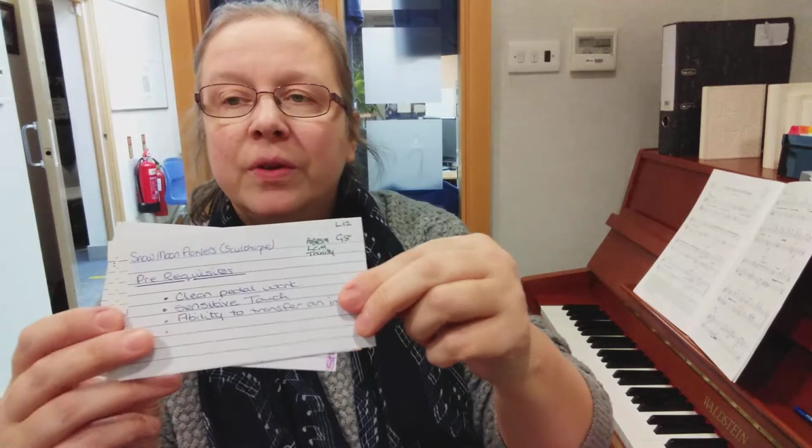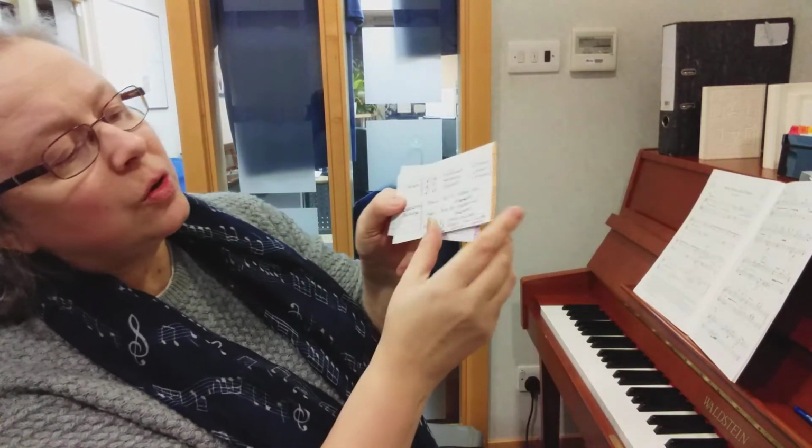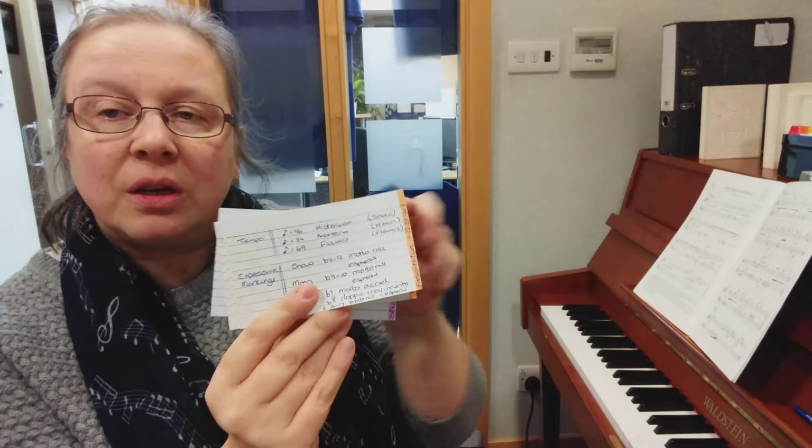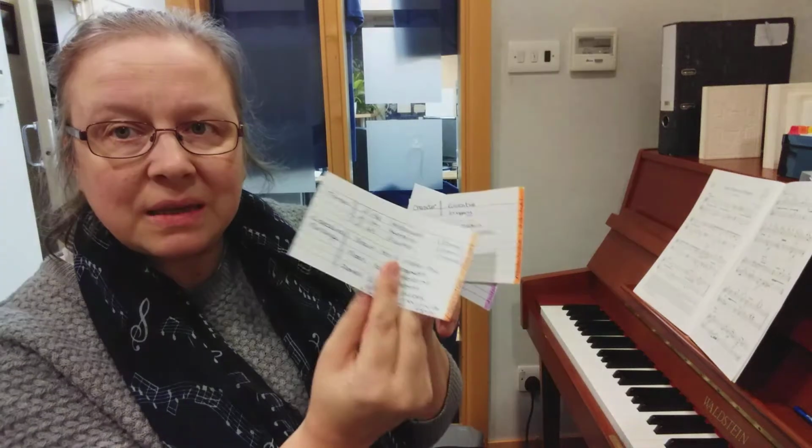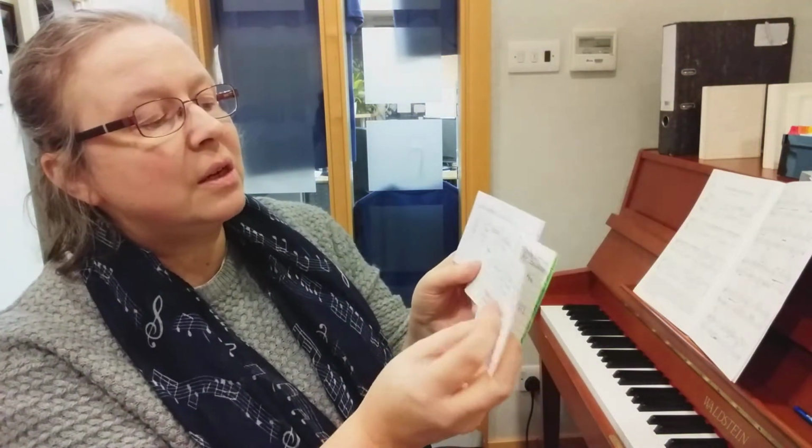So we get to the piece. Oh, the little cards I spoke about. The first one gives you the prerequisites. Then on these ones, we're talking about the presentation and what I discuss with the student. So when we introduce the piece, these are the things that we discuss.